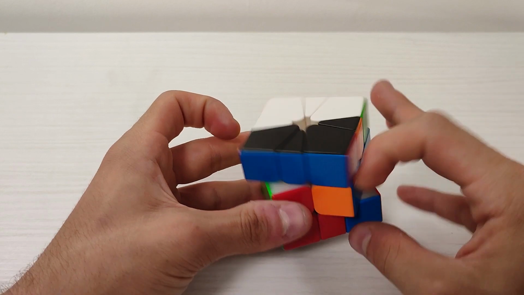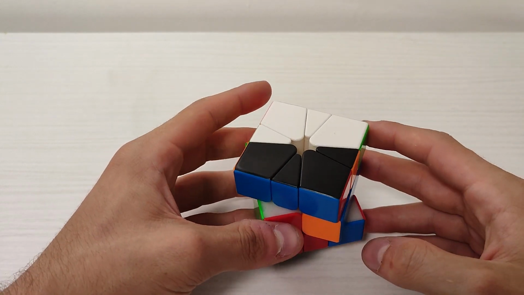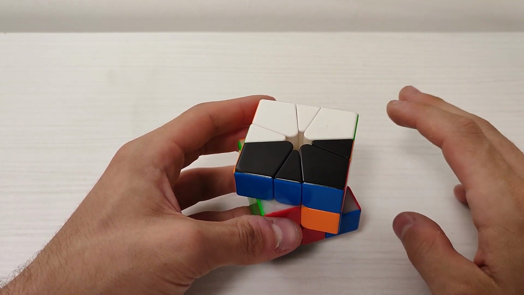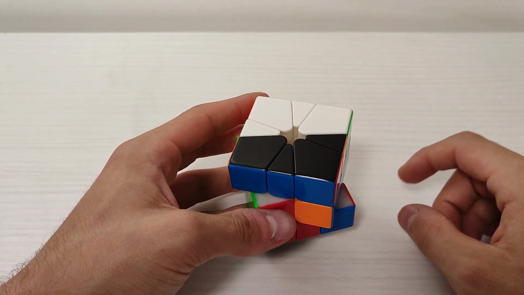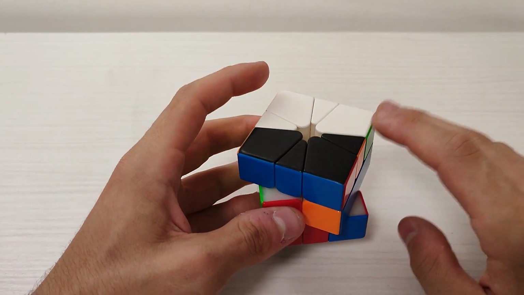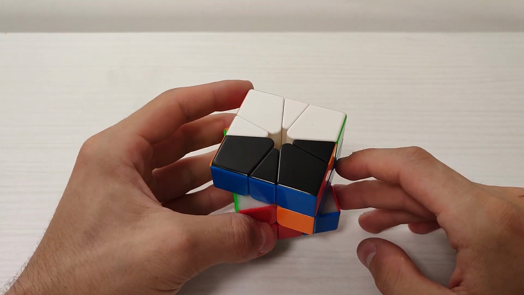So what happens when you bring down the block is that this edge also goes into the bad position. So the simple point of this method is to just build the block on the top layer, and then instead of just inserting it normally, you insert it in a specific way while at the same time solving this edge. The cool thing is that there are only 6 cases that I'll explain really quickly and intuitively.